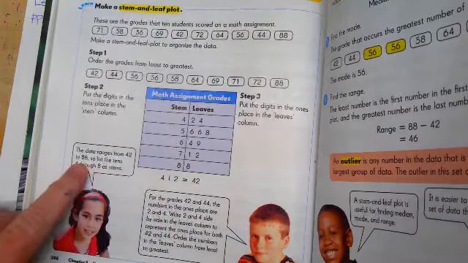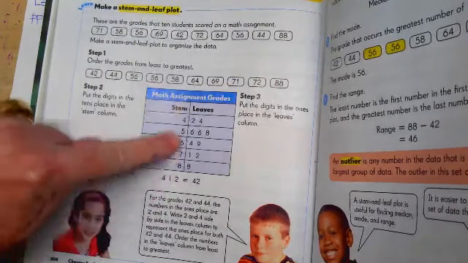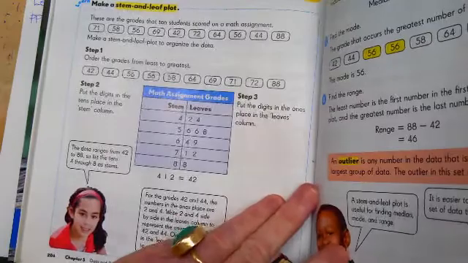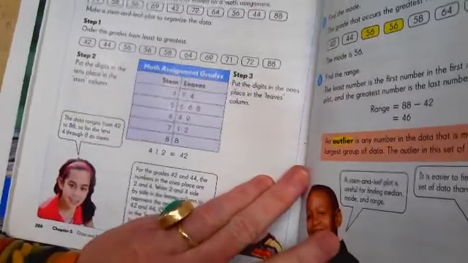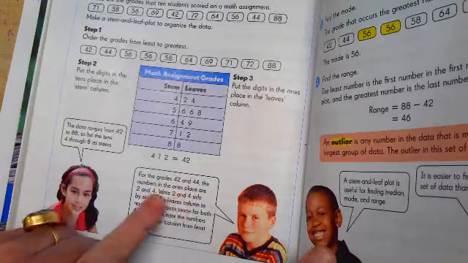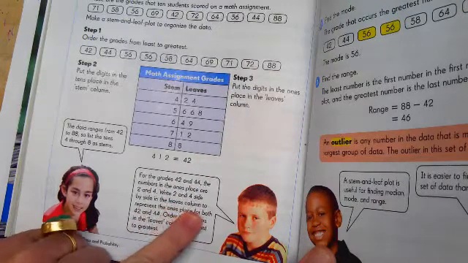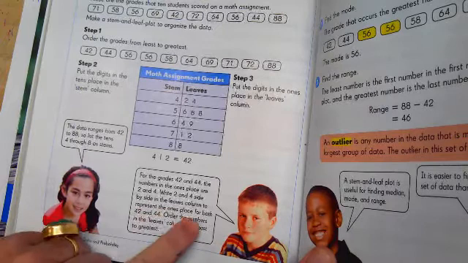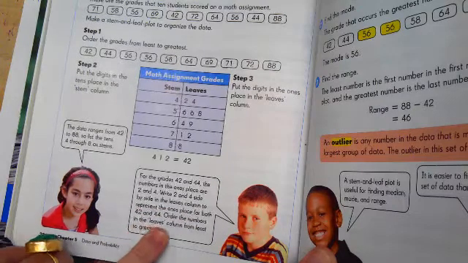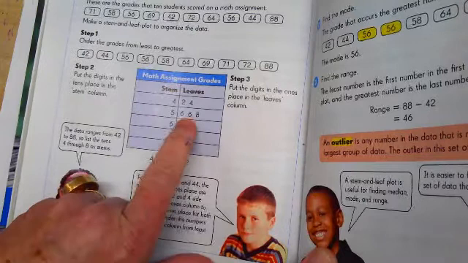So the data ranges from 42 to 88, so we're going to list the tens 4 through 8 as stems, which is what we just did. Now, for the grades 42 and 44, the numbers in the ones place are 2 and 4. Write 2 and 4 side by side in the leaves column to represent the ones place for both 42 and 44. Order the numbers in the leaves column from least to greatest.